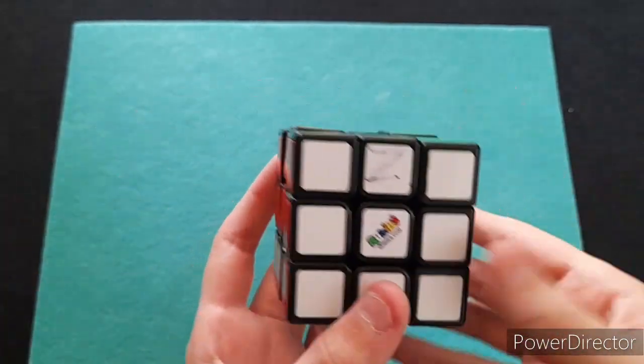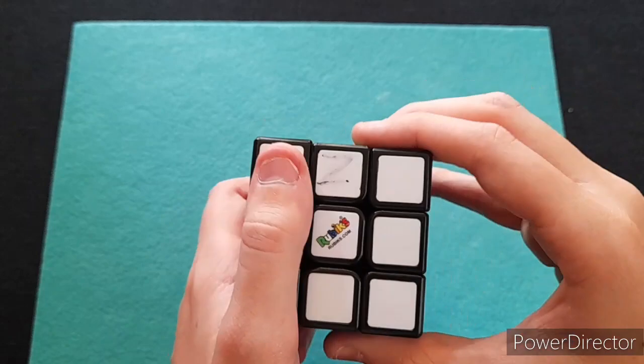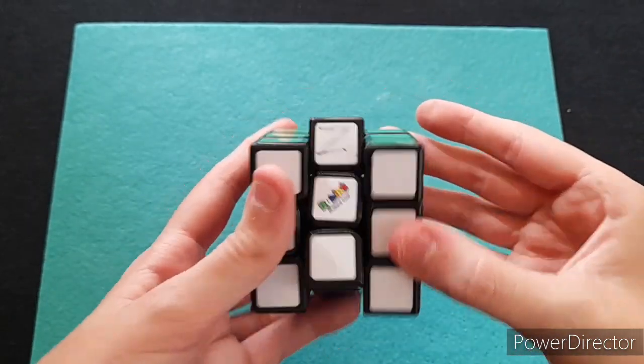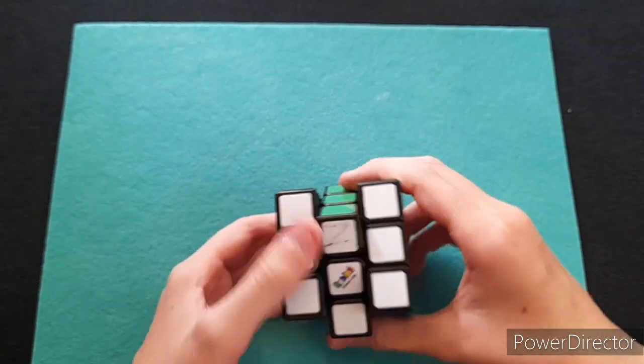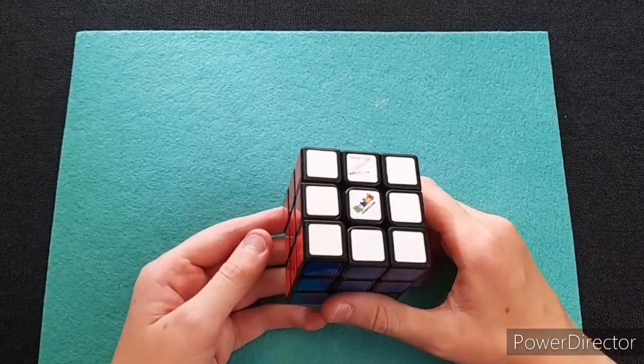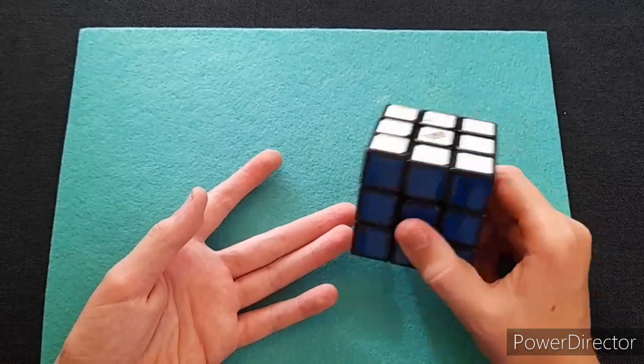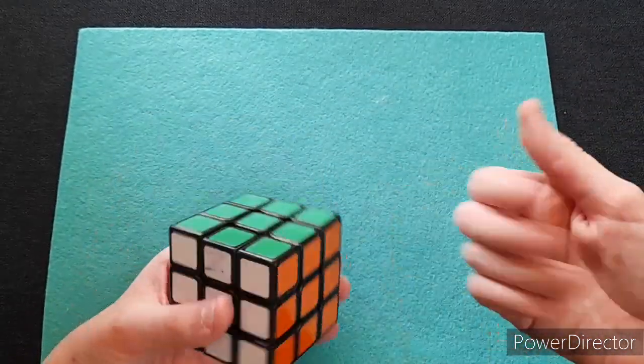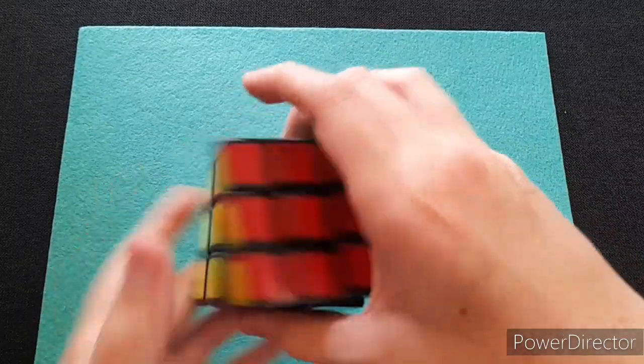So now you probably kind of get the concept. So M, middle, or M is really down, and then M prime. It's pretty simple. I don't fully know how to explain it to you, but yeah, this is pretty much learn the Rubik's Cube notation in 3 minutes.